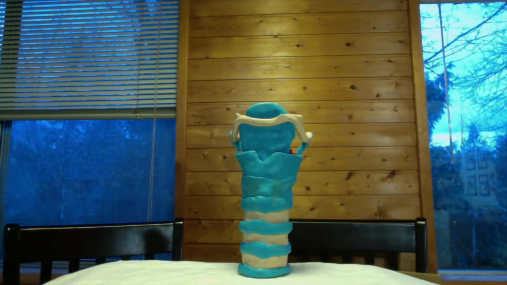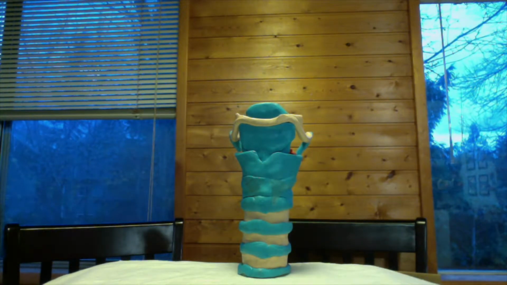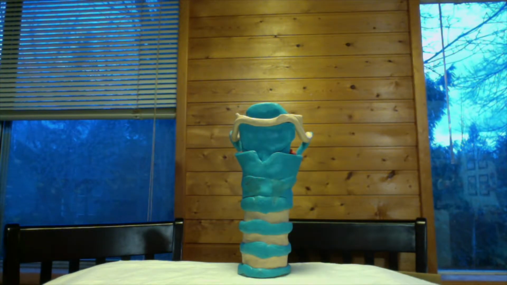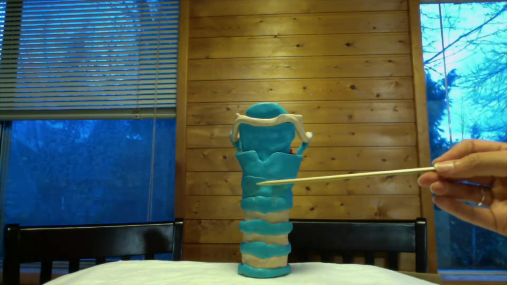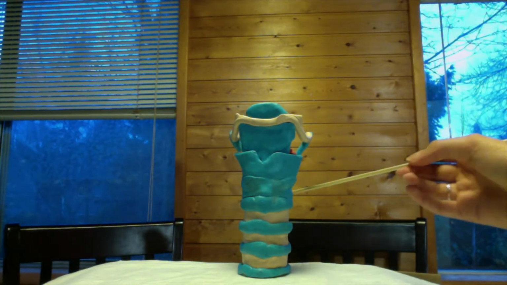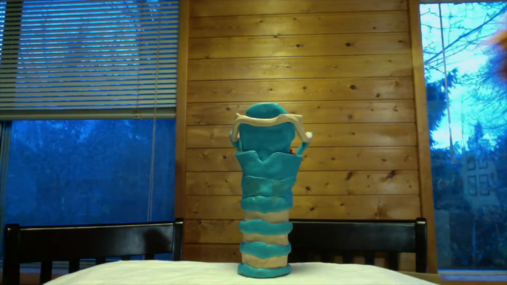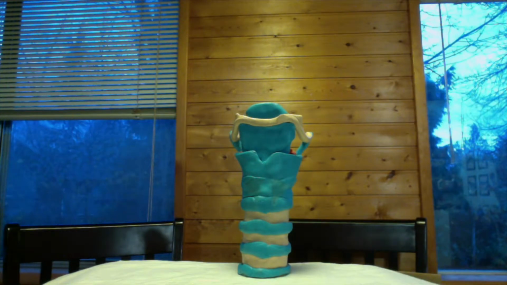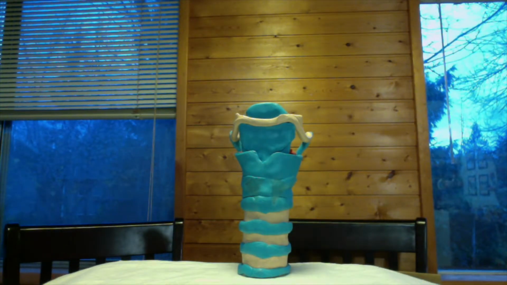The next is the cricoid cartilage right down here. The cricoid cartilage is narrow in the front and larger in the back. So the cricoid cartilage is closed anteriorly and closed posteriorly, versus the thyroid, which is closed anteriorly and open posteriorly. The cricoid is inferior to the thyroid and superior to the trachea.